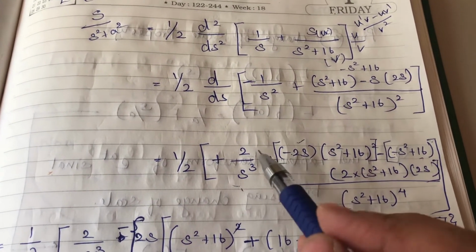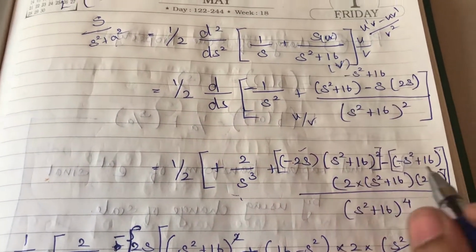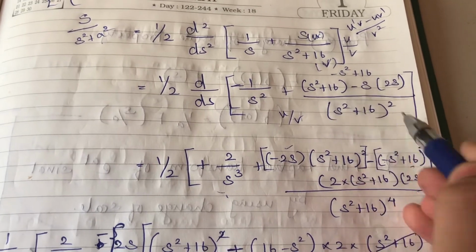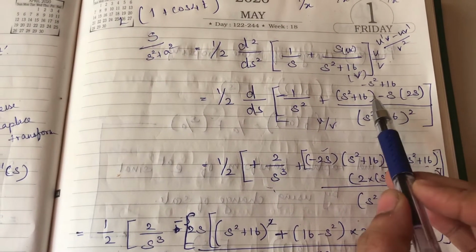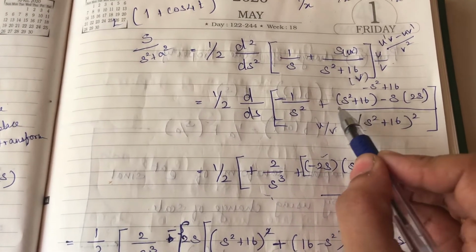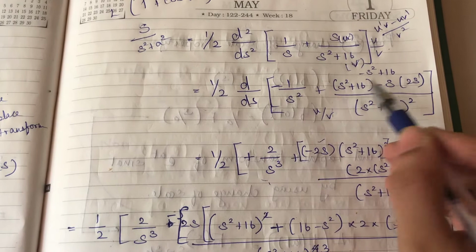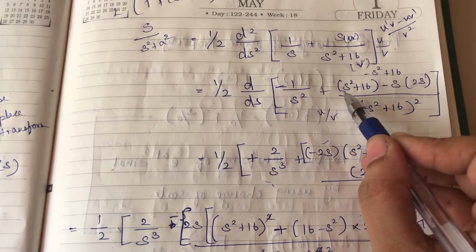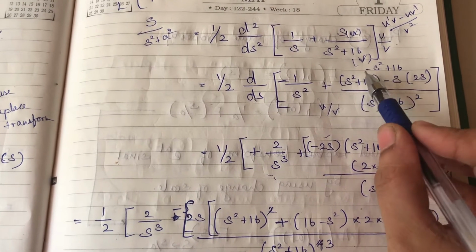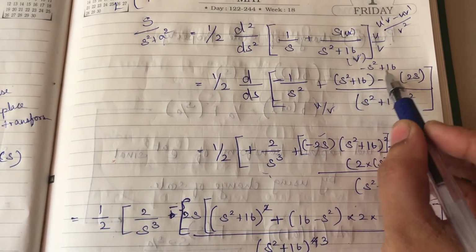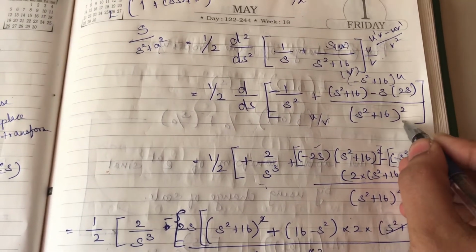This is the thing. Plus here again this u by v. So this is u term, this is v term. So there is 2 term here. So just simplify it. You can see here s square plus 16 minus 2s square. So this term will become s square minus 2s square will become minus s square, right? So minus s square plus 16. So this is the term. This is the u term and this one is v term.